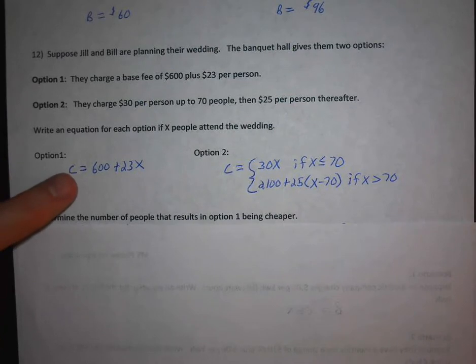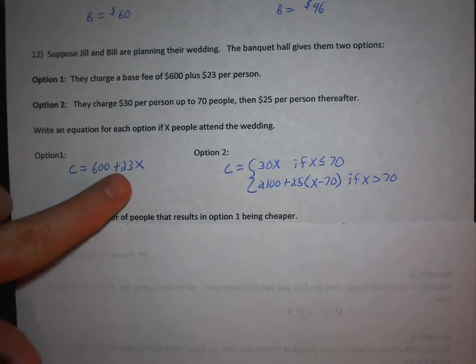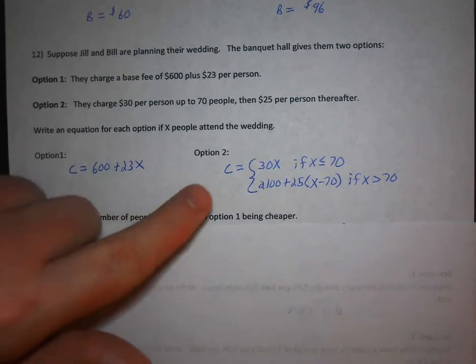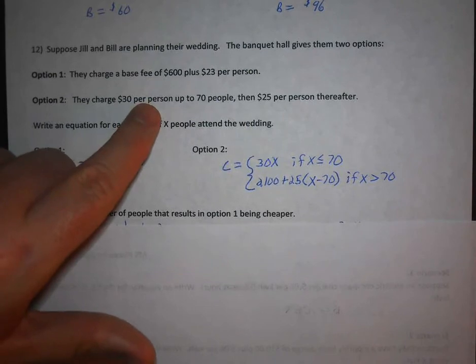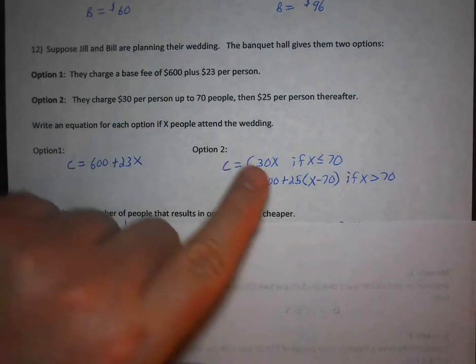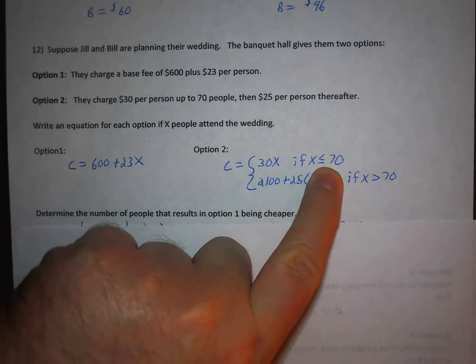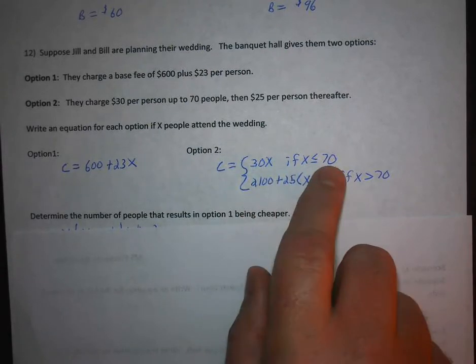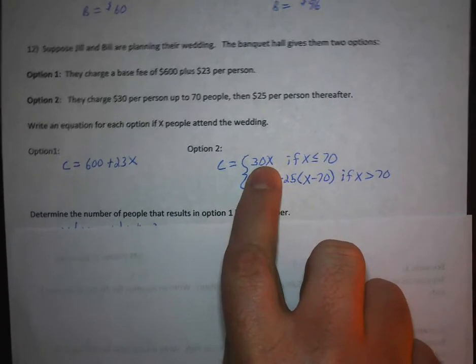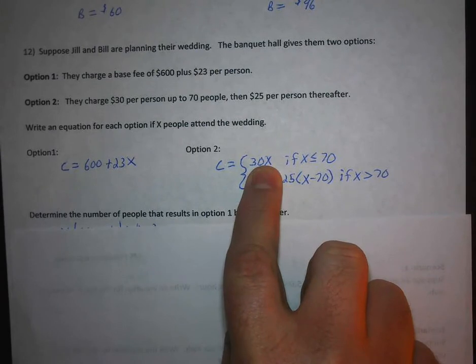Okay, so option 1, pretty straightforward. Their starting value was $600, then they added $23 for every person. For option 2, 30x, that's $30 per person up to 70 people, so you only use that when x is less than or equal to 70. So then the idea is, suppose 71 people come, well, those first 70 people you had to pay $30 for each.